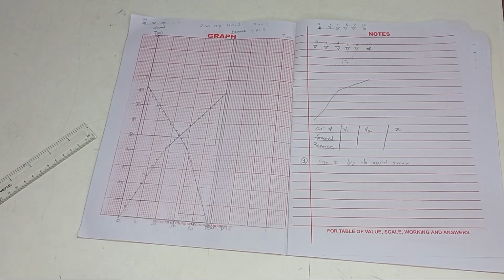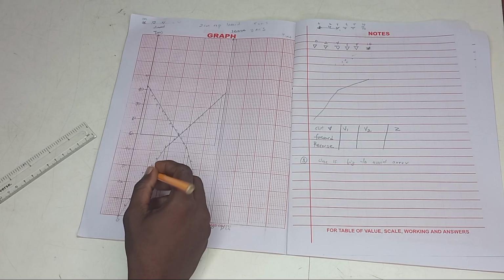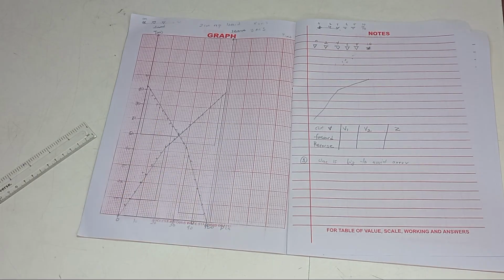Yes, good. Okay, so these are the slope for forward, slope for reverse. Okay, now I'm going to go into calculations and some solving. But before that, there are some things that we need to find.